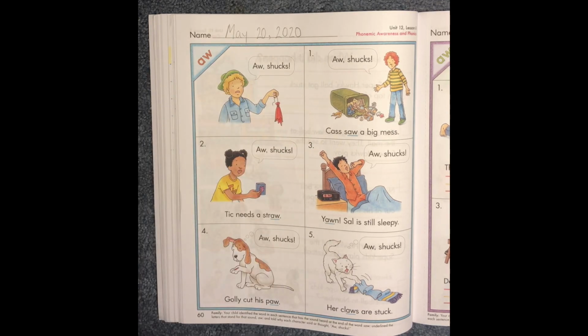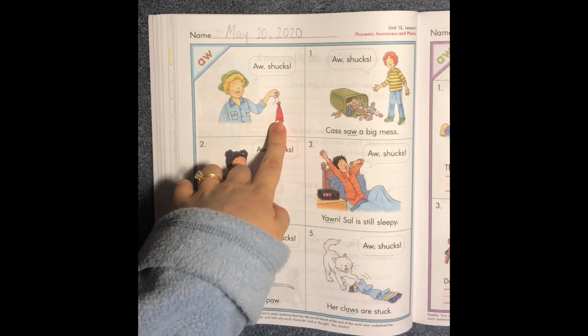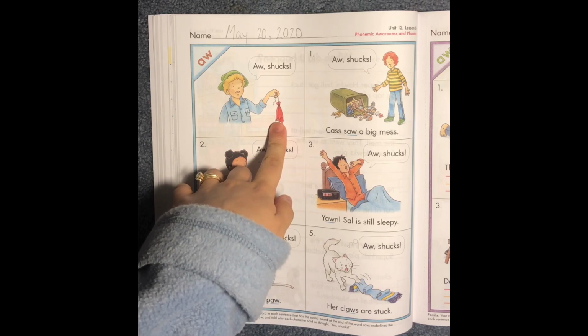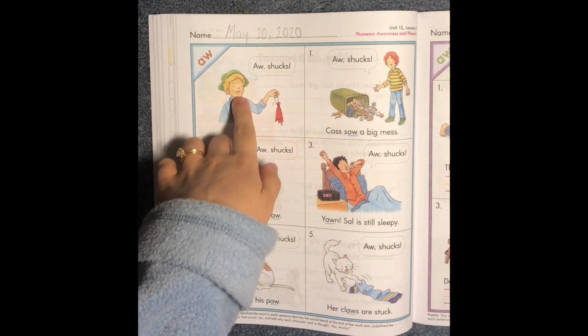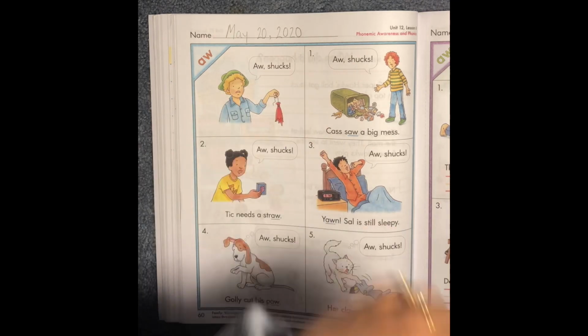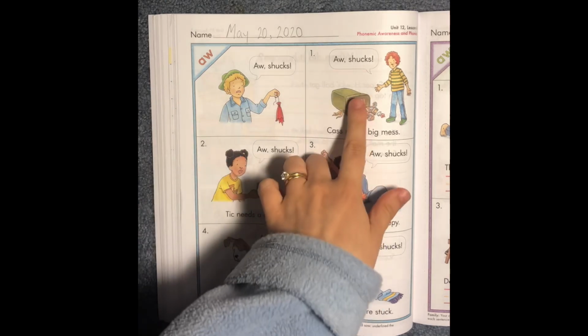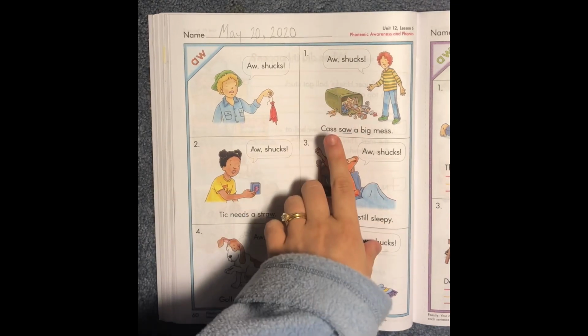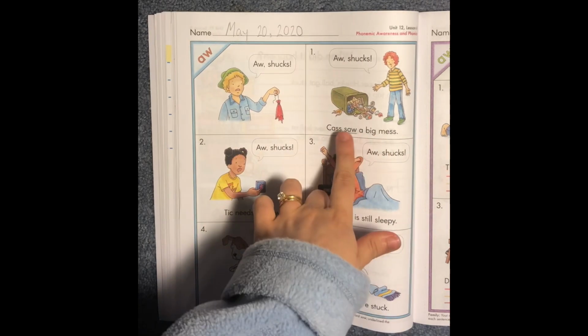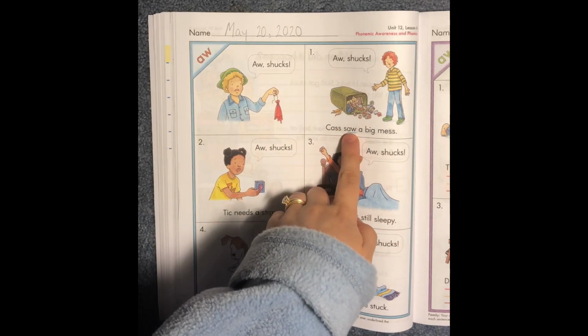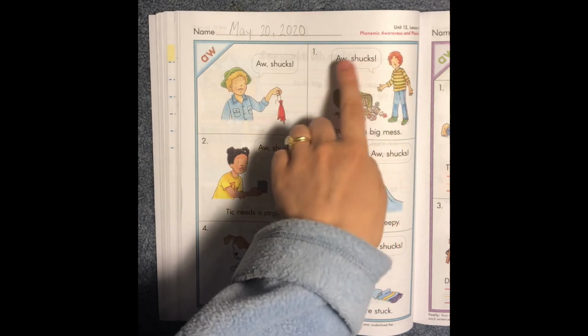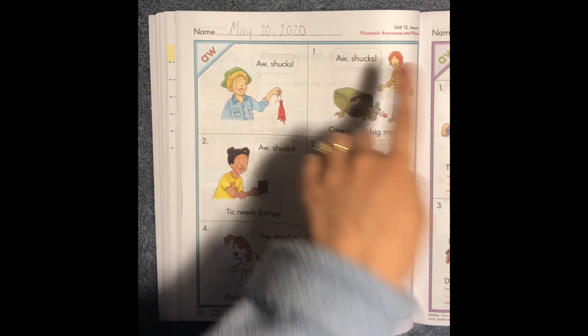Okay. What is wrong with Alf's balloon in this picture? It popped. So he's saying, aw shucks. When people say aw shucks, that's a way of saying that's too bad or I wish that didn't happen. Okay? So let's look over here at number 1. We see something happened to Cass. We see a word that has AW in it. And we see the super kid saying, aw shucks.